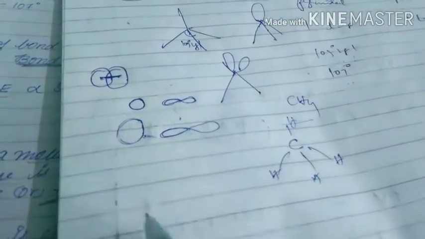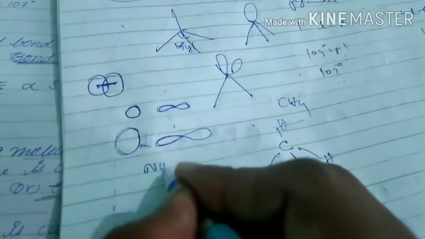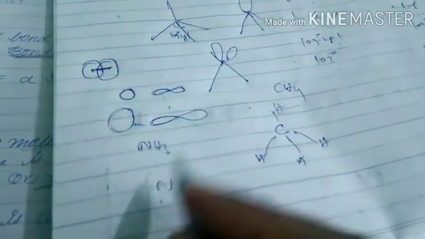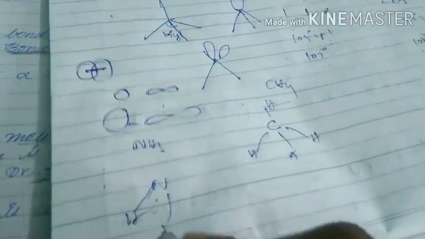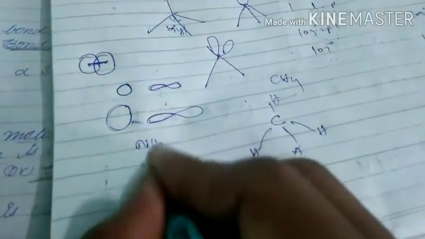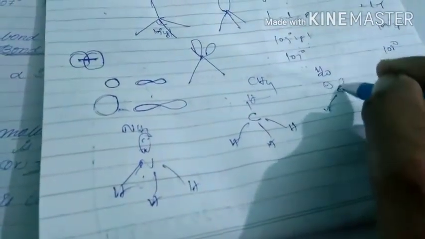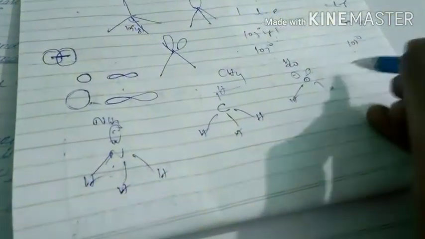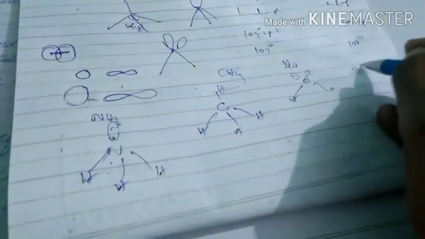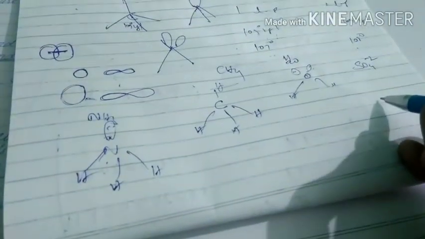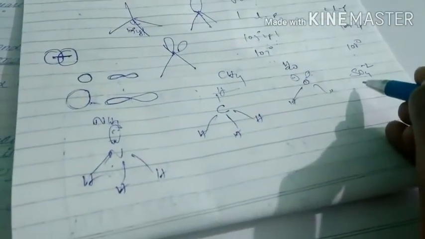Next, one more structure, NH3. Its structure is pyramidal. H2O has two lone pairs of electrons, and its shape is angular. But when you consider SO4 minus 2, what is its structure?